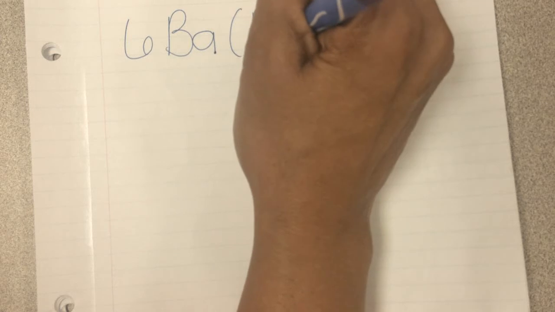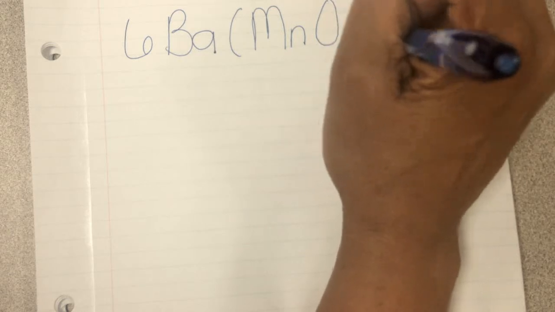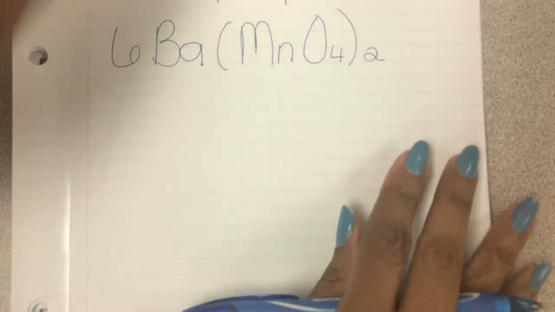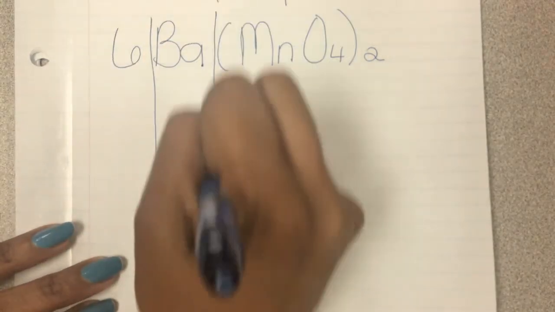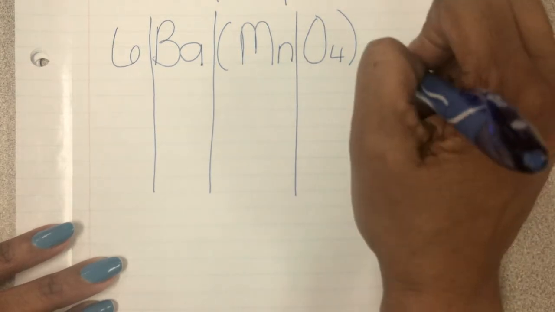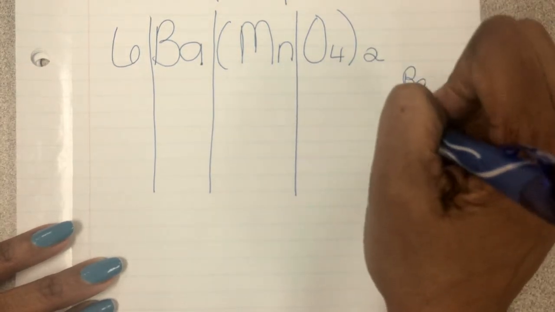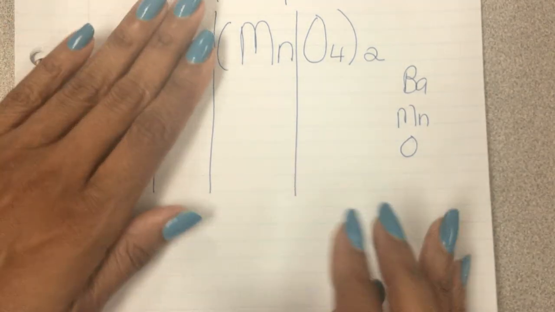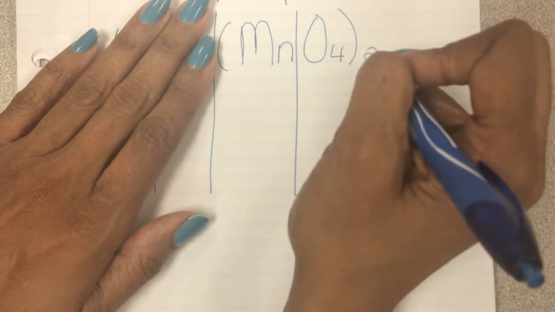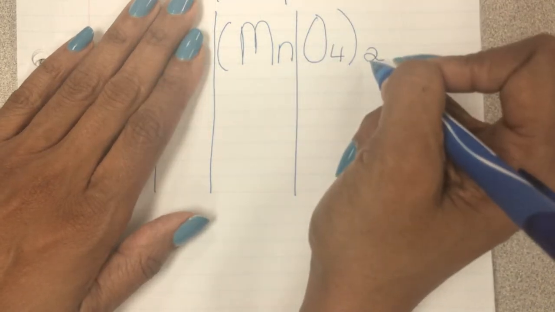Okay, let's do another one. So the first thing I'm going to do is draw lines in front of my capital letters. So I have barium, Ba, Mn, and O. All right, so I'm going to ignore the coefficient for just a moment. Everything in the parentheses gets multiplied by the 2.